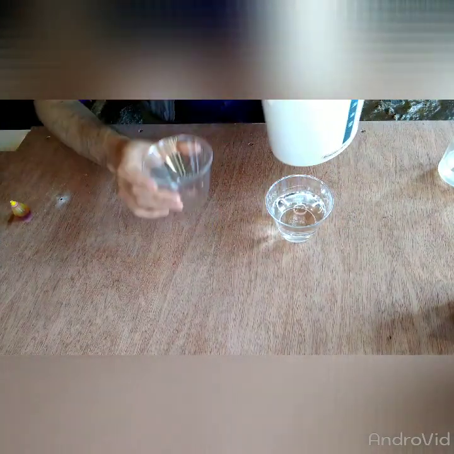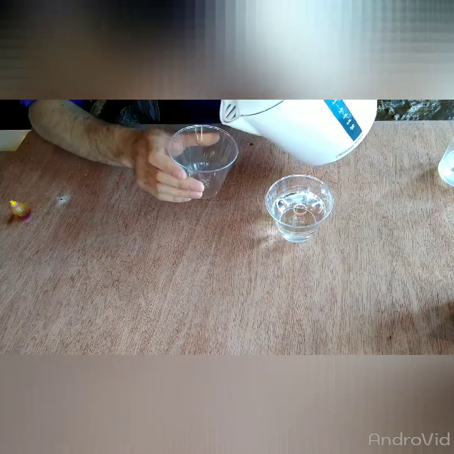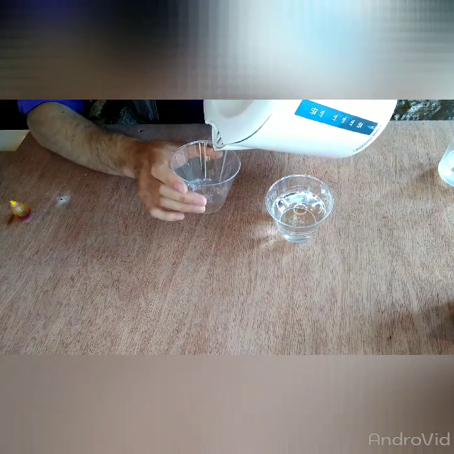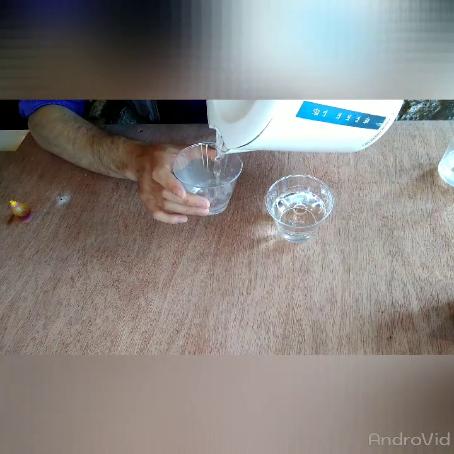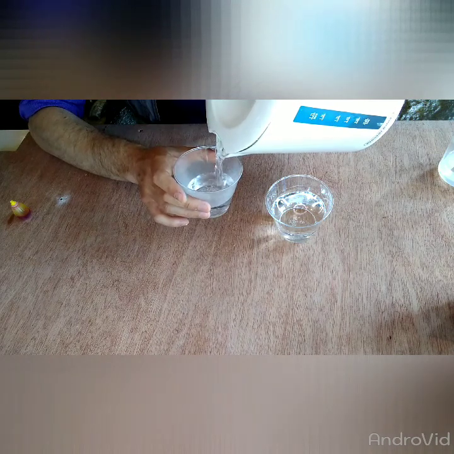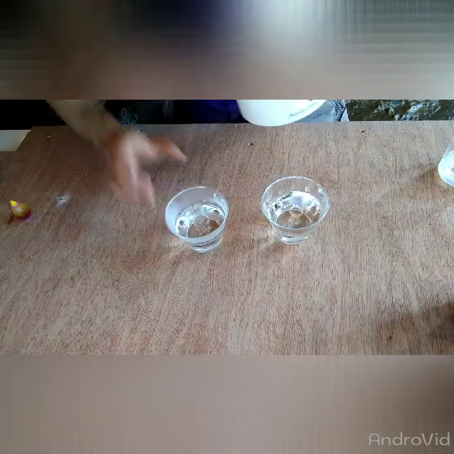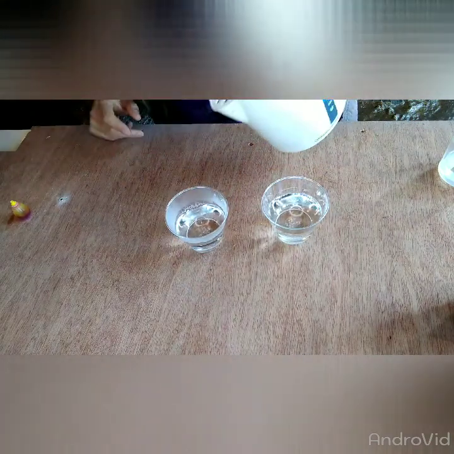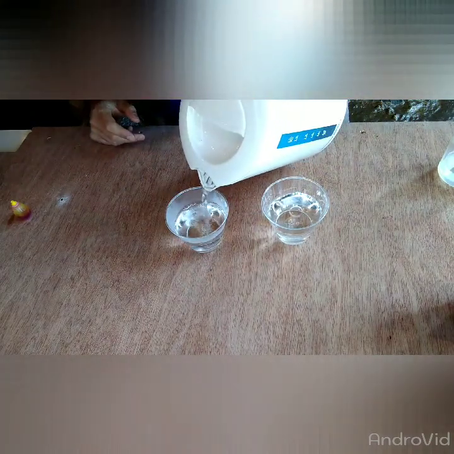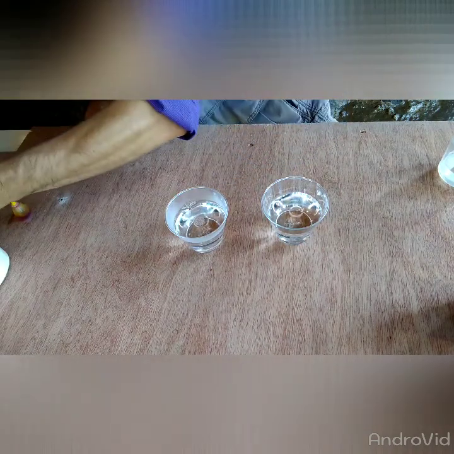All right. Now, next I want to add hot water to this cup. So I've heated some water in a kettle, not to boiling. Don't want to get it boiling. It doesn't even really have to be that hot. And I want to put just a little more in there. I want to try and keep that even. There we go.